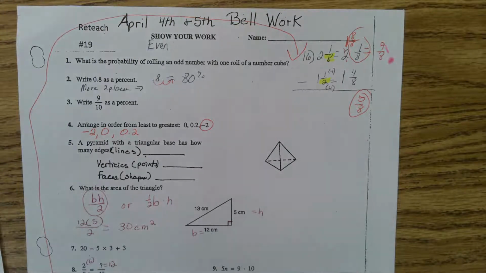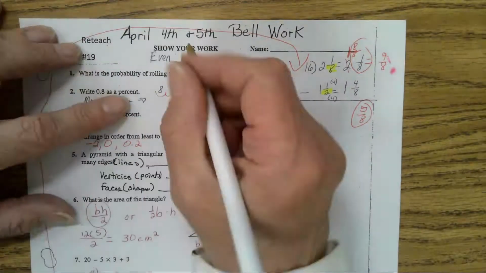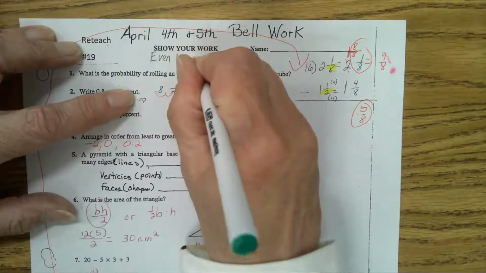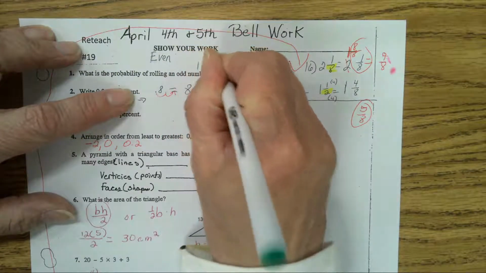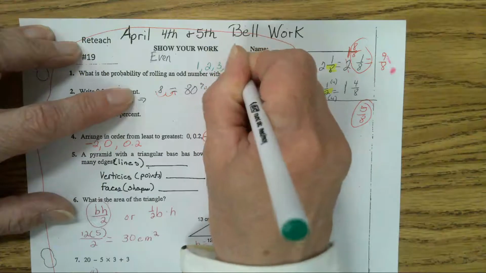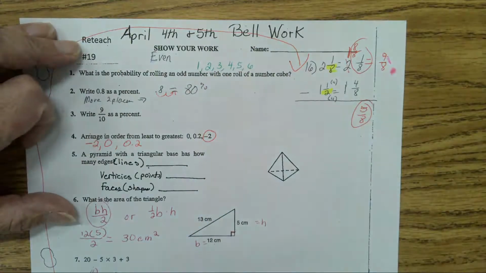In problem number 1, it says, what is the probability of rolling an odd number with one roll on a number cube? Okay, well, on a number cube, you can have a 1, a 2, a 3, 4, 5, or a 6. Everyone agrees?